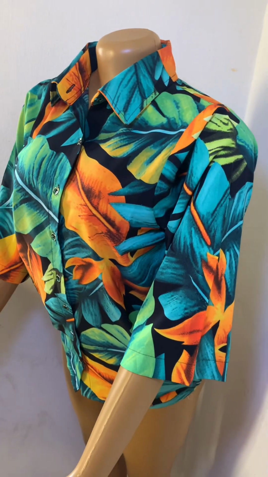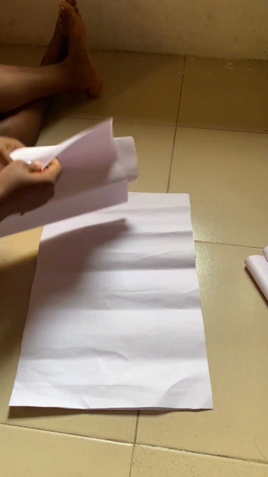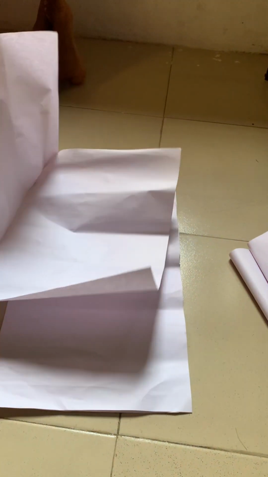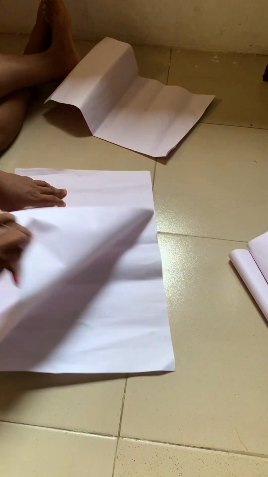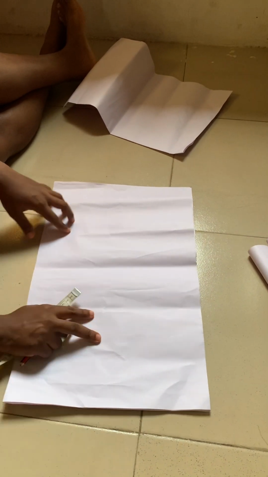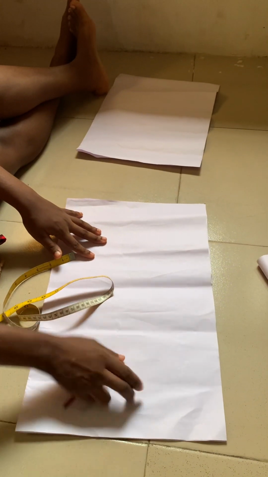Today we are going to be drafting and sewing a shirt. So let's start. Let's use this for our shirt pattern. We'll be drafting this for our shirt pattern, and this is going to serve as the back, and this will be the front. So let's start with the back pattern first. This will be the back. Actually, okay, let's use all the same measurements. So let's use this as the back pattern.